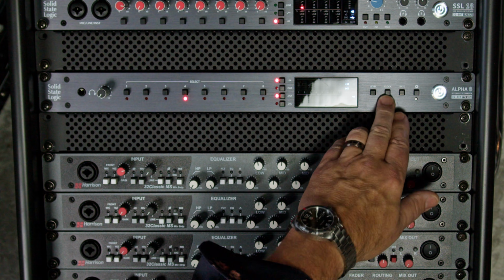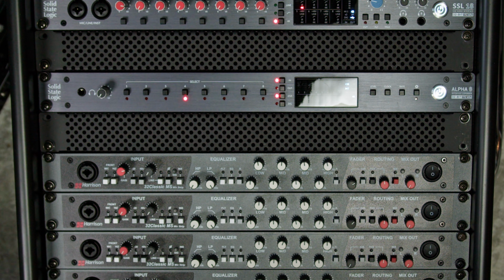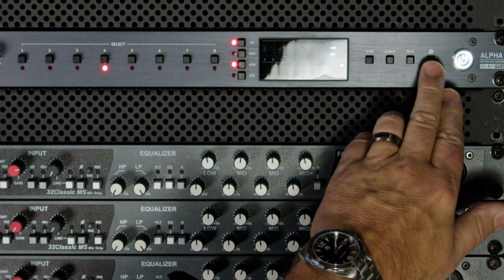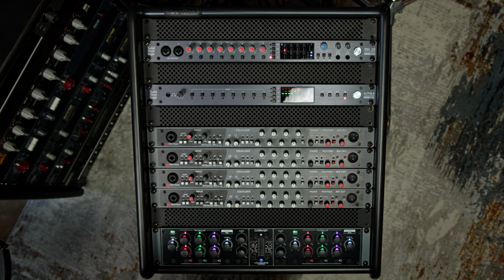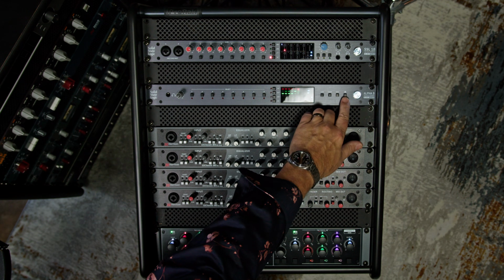And we can also set where the clock is coming from. We can set the sample rate if it's operating independently. Under the gear, we have some setup options there, and those allow you to do a little bit of configuration and routing. You can, for example, set inputs 1 and 2 for SPDIF if you want to. You can do SPDIF to ADAT conversion and so on. So there is some versatility under that front panel as well.